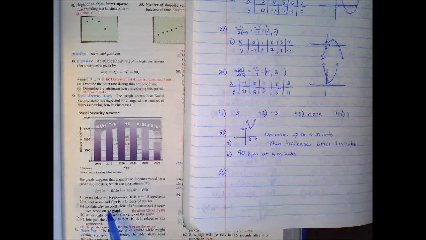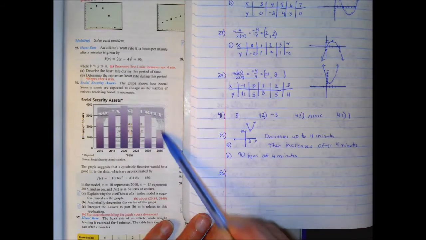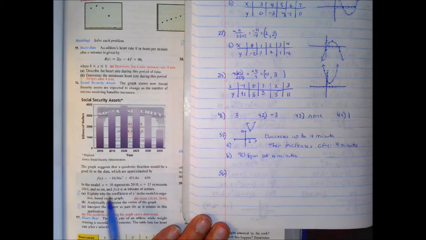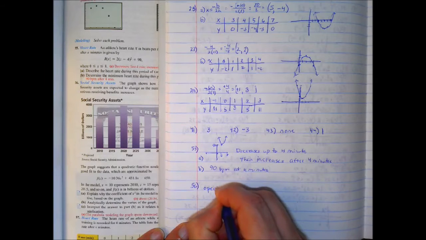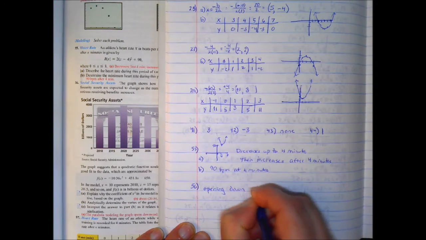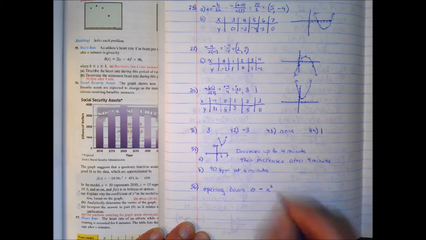Explain why the coefficient of x squared is negative based on the graph. If you think about this, it's opening down. So for part A, the parabola is opening down, so therefore I know it's going to be a negative x squared there.